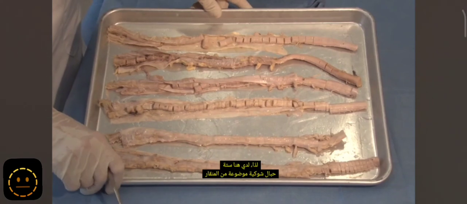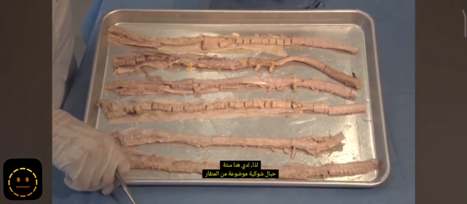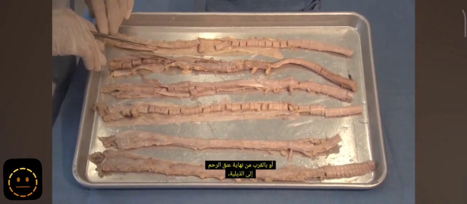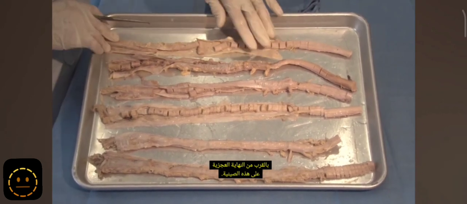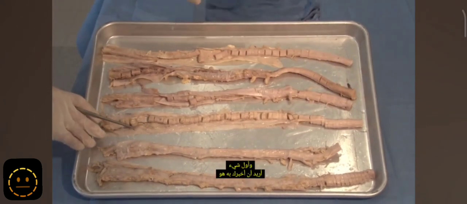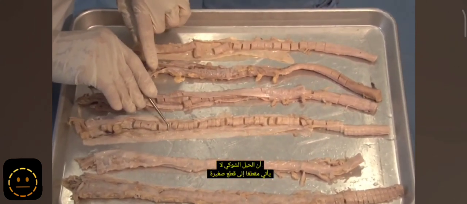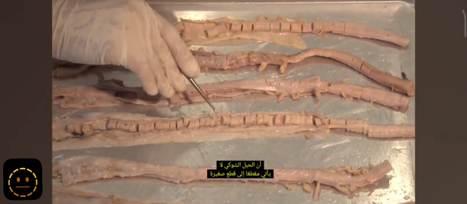So I have here 6 spinal cords laid out from rostral, or near the cervical end, to caudal, near the sacral end, on this tray. And the first thing I want to tell you is that the spinal cord does not come cut into little pieces like this.